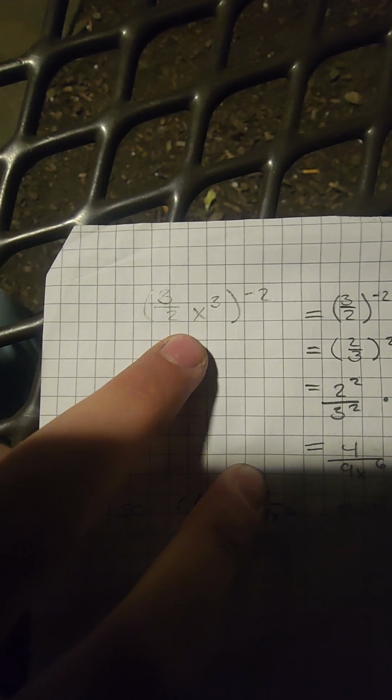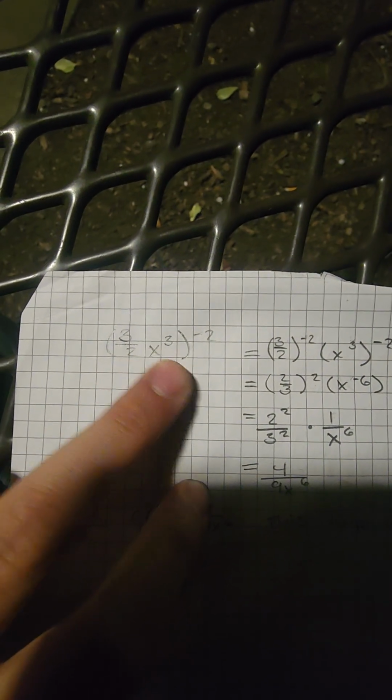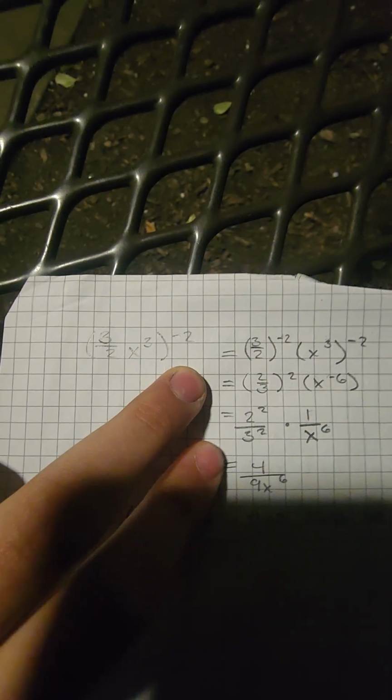So this is going to be one of our examples. So we have 3 over 2x, to the power of 3, to the power of -2.